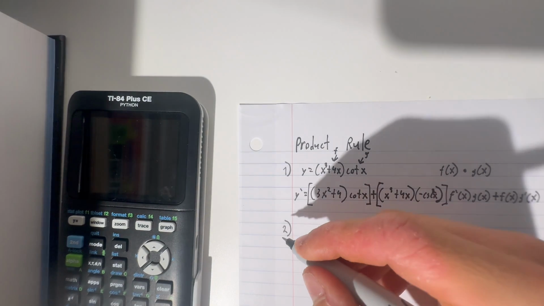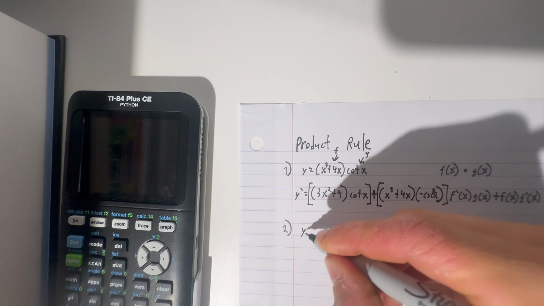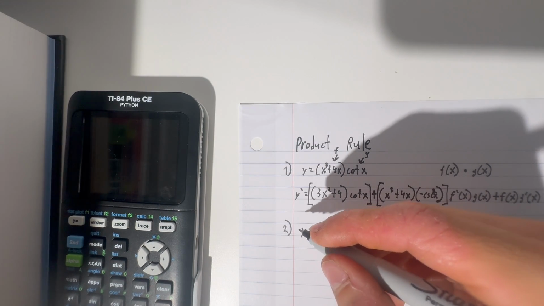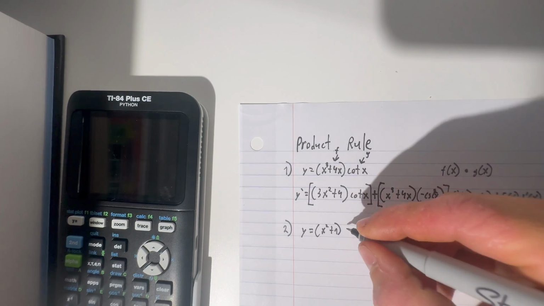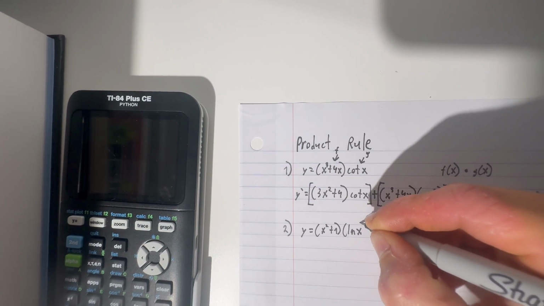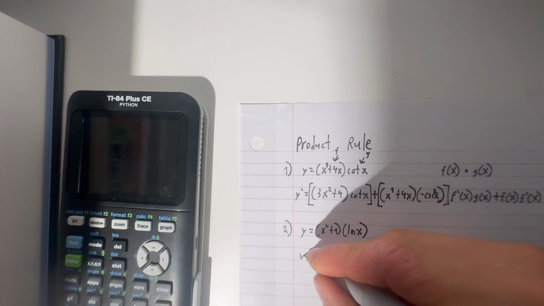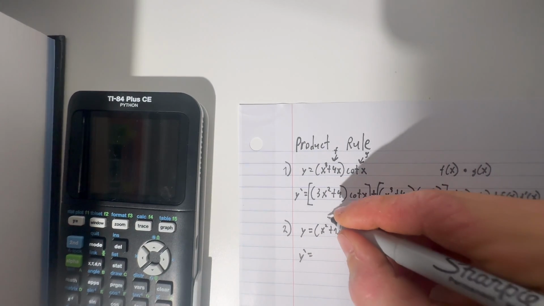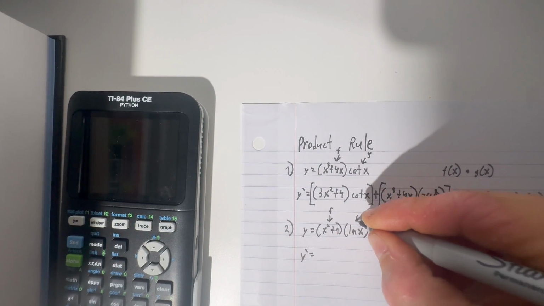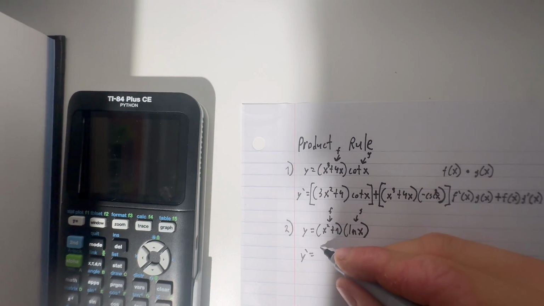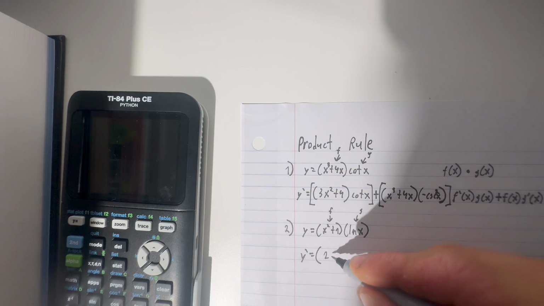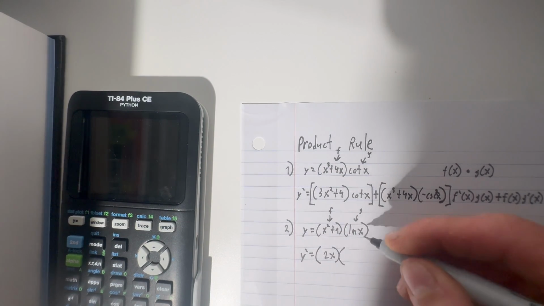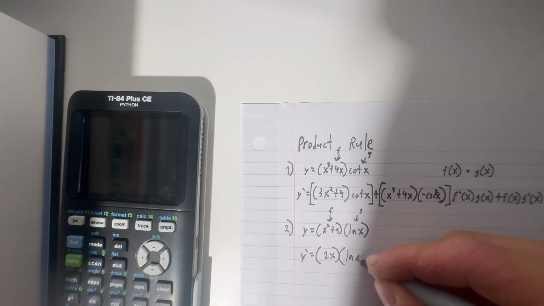Okay, let's do number 2. It will involve some natural logarithms. So y is equal to x squared plus 1 times the natural log of x. So again, the derivative of y, this will be our f function, and this will be our g function. So we find the derivative of the f function, which is just 2x, and then keep the g, which is just the natural log of x.